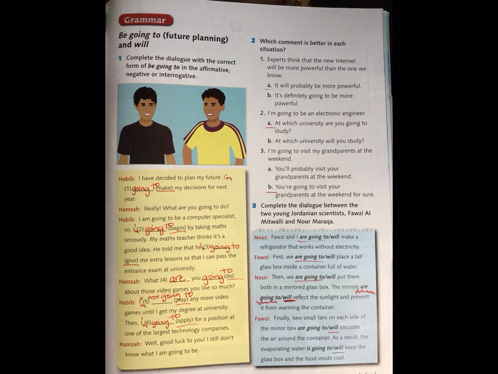I have decided to plan my future. I'm going to make my decisions for next year. And this is the homework that I have given you a few days ago about planning your future. This is something similar to it.